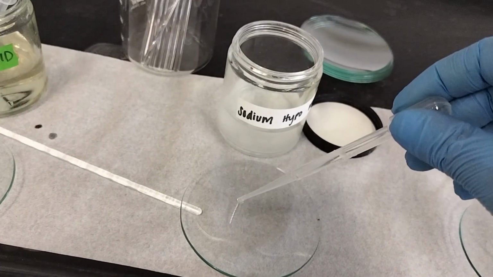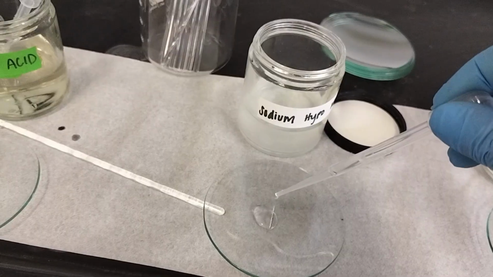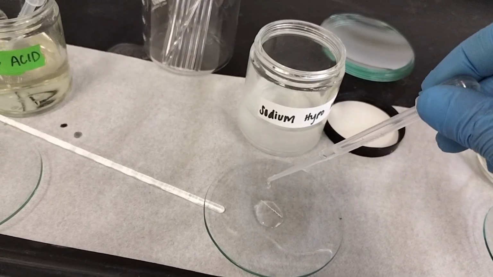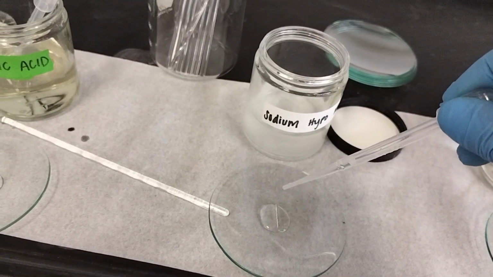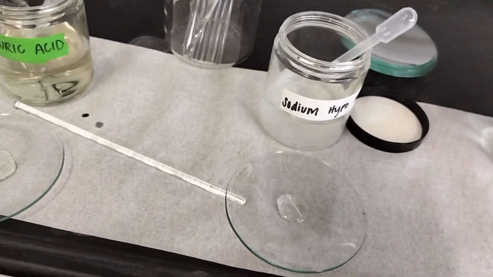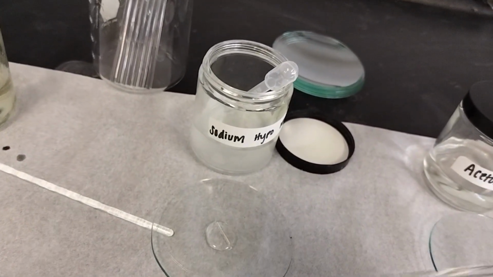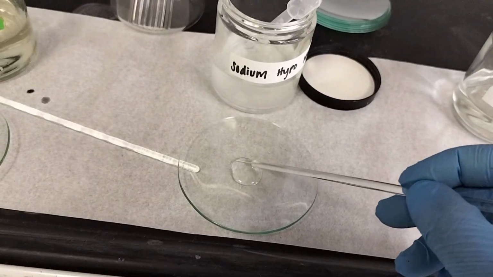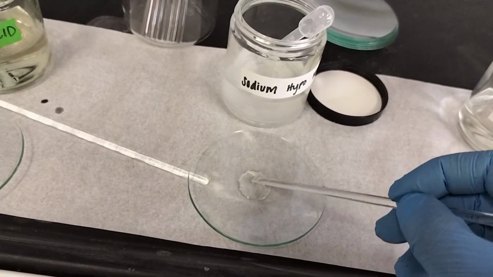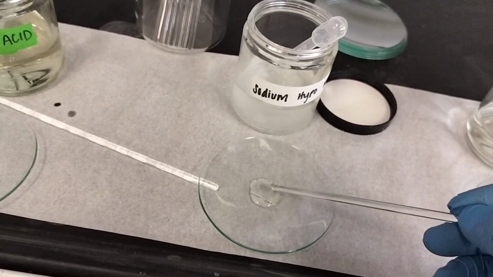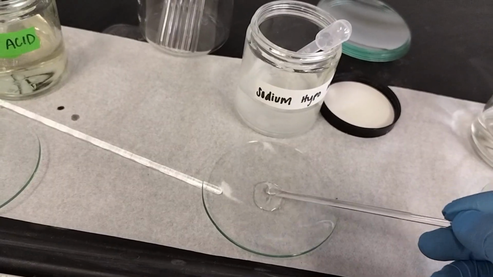This is sodium hypochlorite. I'm now going to place the wool fiber sample into the sodium hypochlorite and observe the reaction. Let's see what happens when the fiber comes into contact with the chemical, sodium hypochlorite.